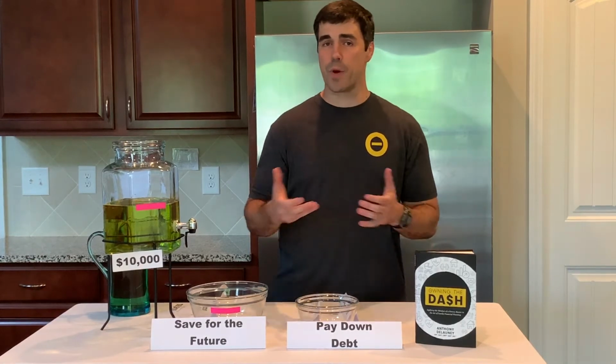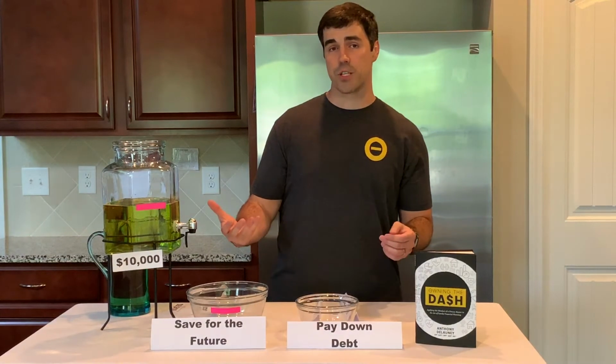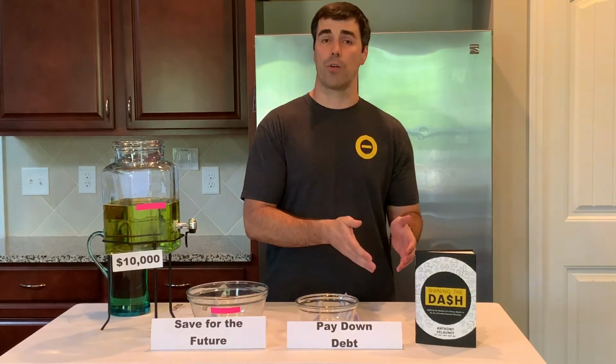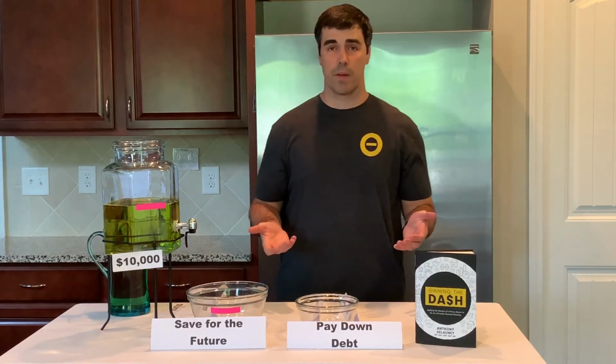So the question is, which is better to do? Put the money into the stock or the investment that yields a potential 6%, or pay off the auto loan or pay down the auto loan that is at a flat 6%.